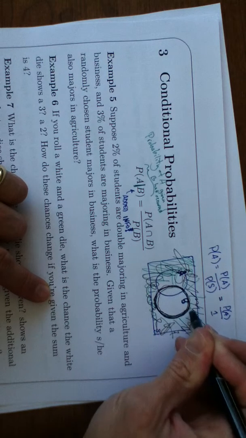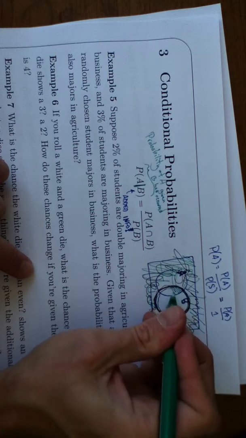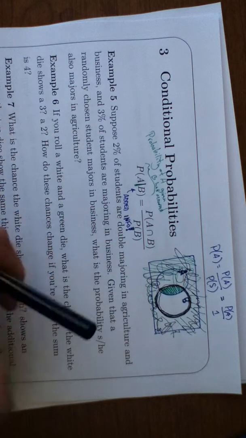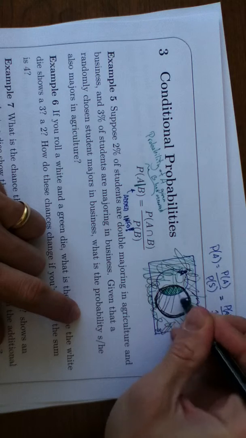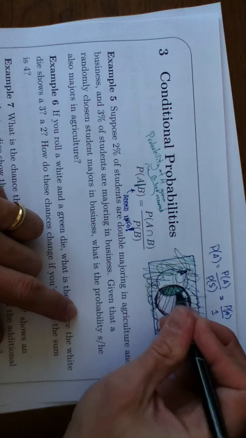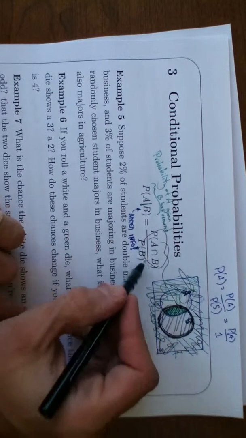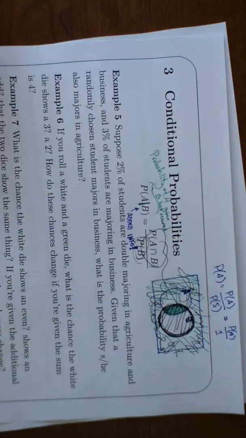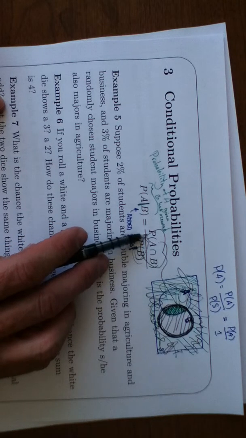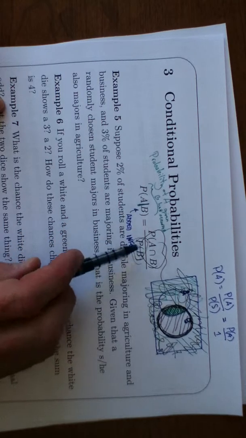But if I'm given that B has occurred, now what's the chance that A occurs? Well, shouldn't it just be the area of this region right in here divided by the area of B? Yes, it should be this area right here, divided by the total area of B, which is this. So in fact, that's exactly why we define the probability of A given B to be equal to the probability of their intersection divided by the probability of B.